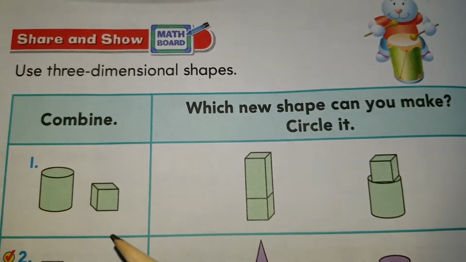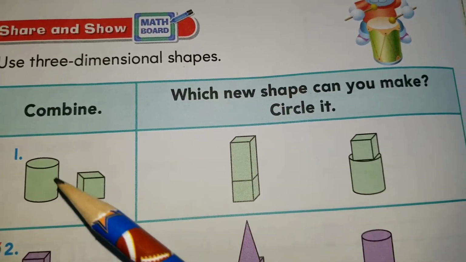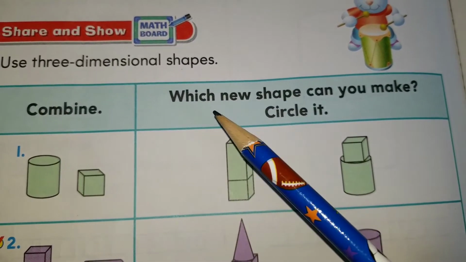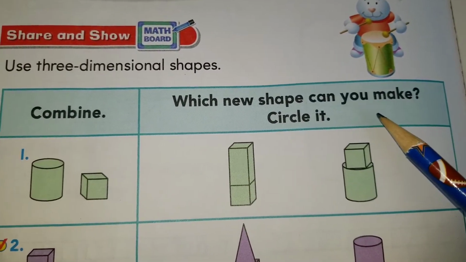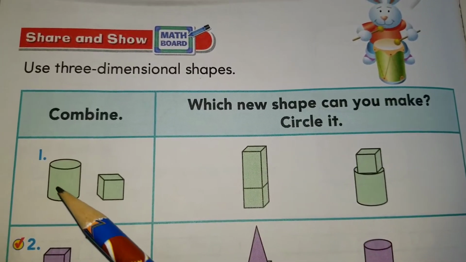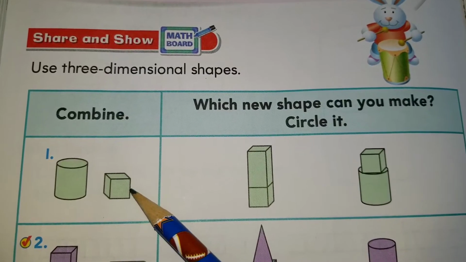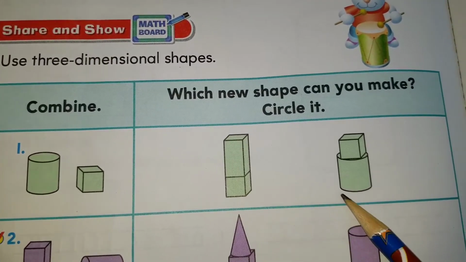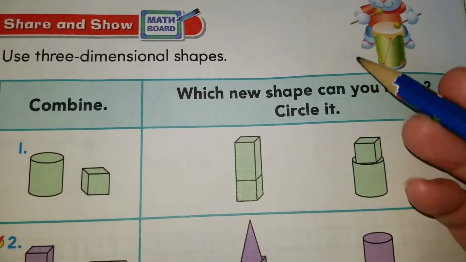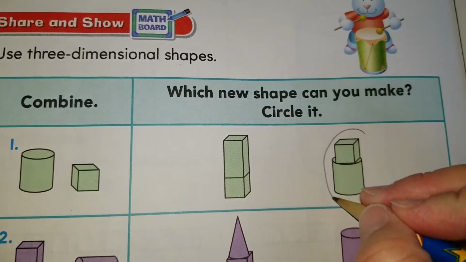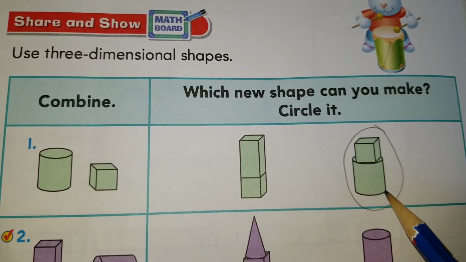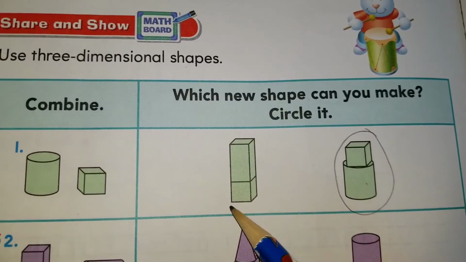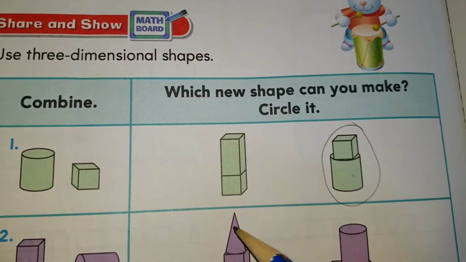Let's take a look at this one now. Here we have a cylinder and we have a cube. Which new shape can you make? Circle it. So if we stack this cylinder and this cube, what new shape would you get? Would you get this one or this one? And if you said this one, you are so smart, because this one is the shape that you get by stacking a cylinder and a cube. This one has a cube but doesn't have a cylinder.